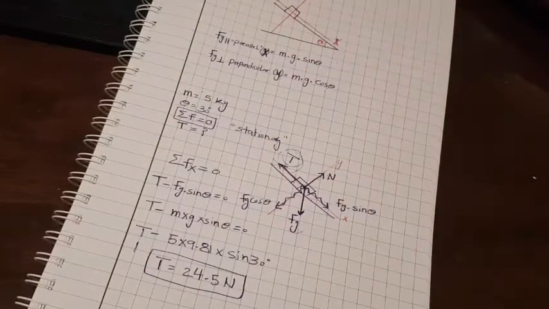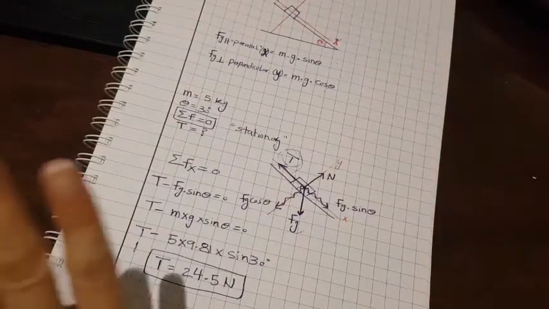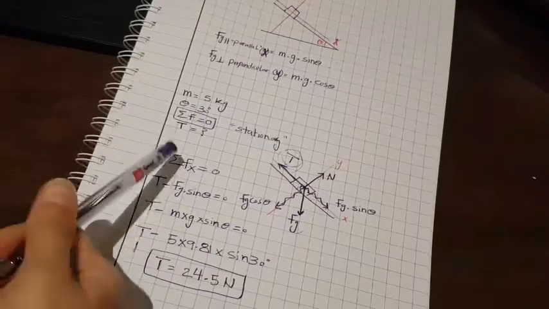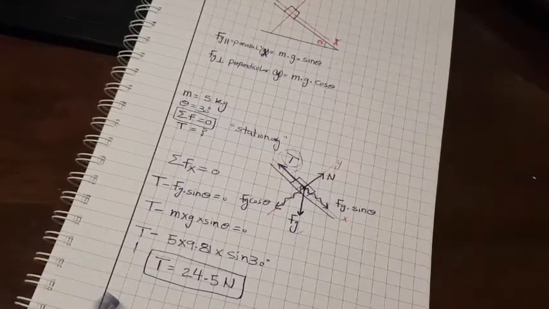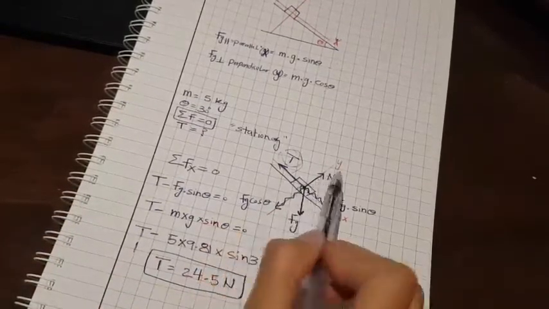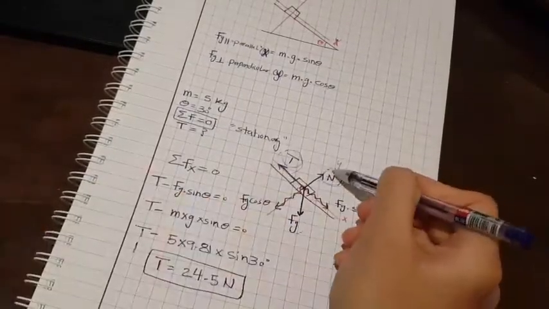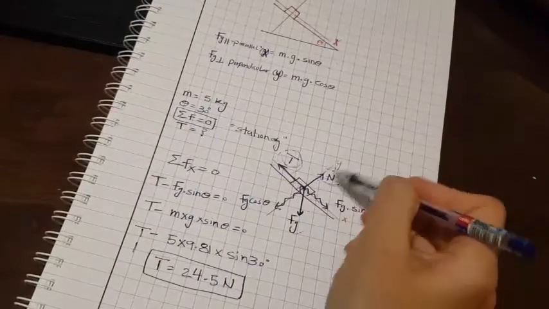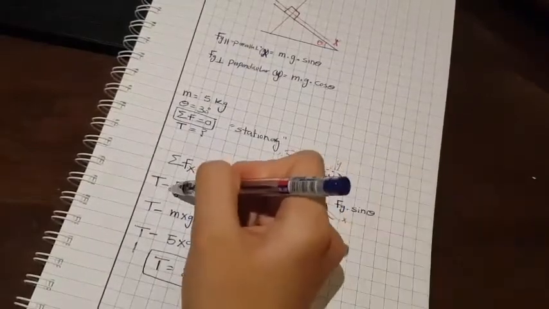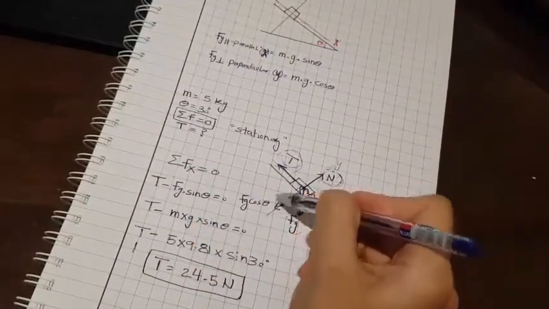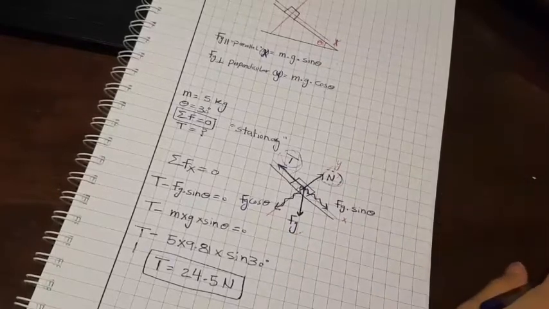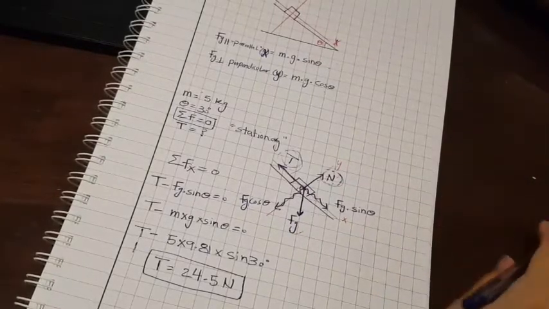This is how we solve inclined plane questions. Always, girls, always we solve it this way. Sometimes if they ask for the normal force, what you have to do in this case is write sum of forces on the y-axis equals 0, normal force minus Fg cosine theta equals 0, and so on. Okay, this is how we solve it.